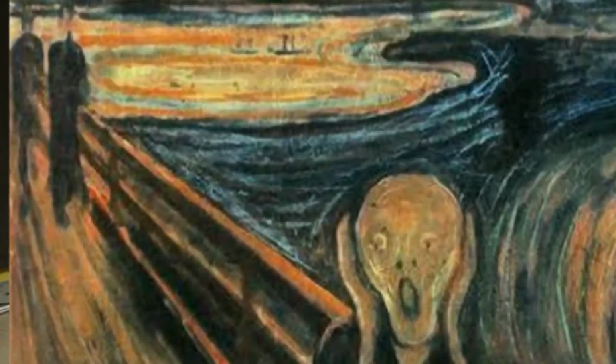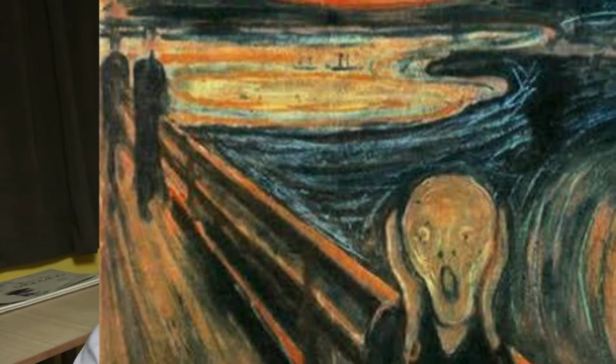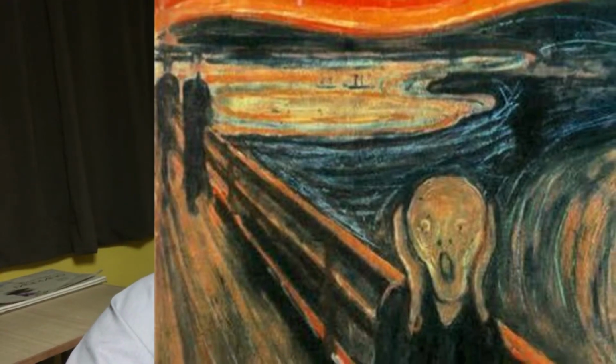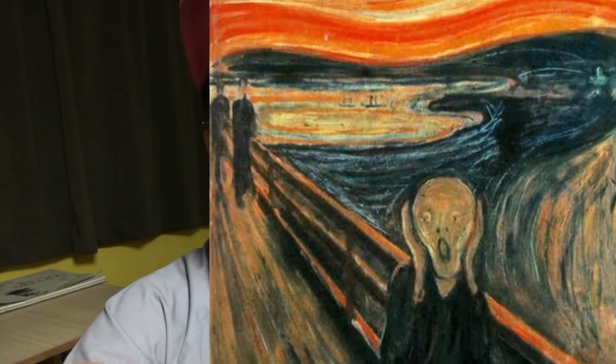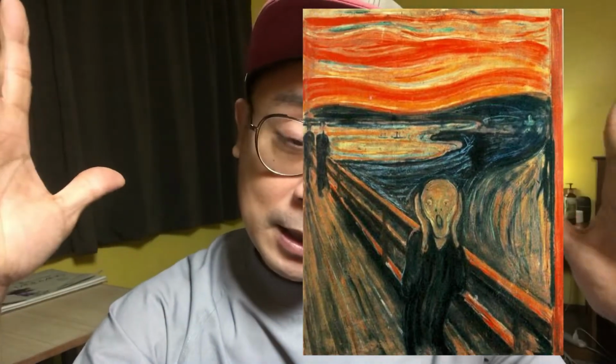Now, the artwork of Edvard Munch, The Scream, from Norway, it's an oil on canvas. It was made in 1893, and it's 91 centimeters by 73.5 centimeters. It's as big as a TV, basically, a big LED TV. Now, if you look at this painting, it uses curved lines when it's trying to express fluidity.